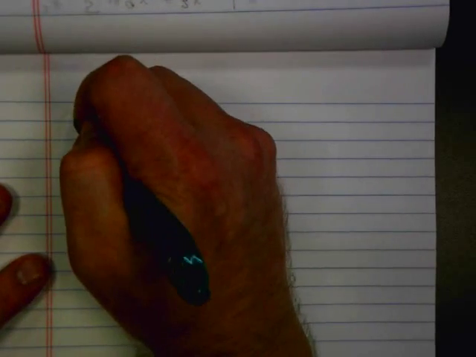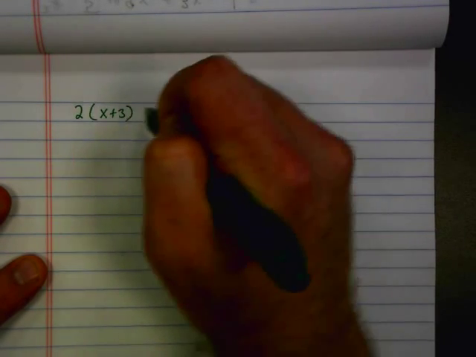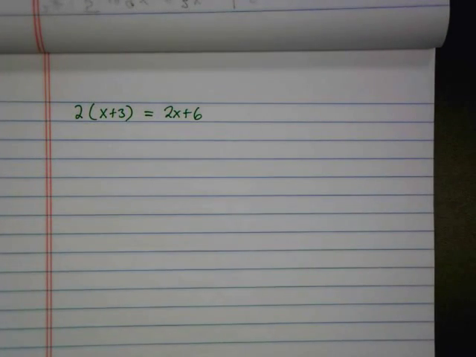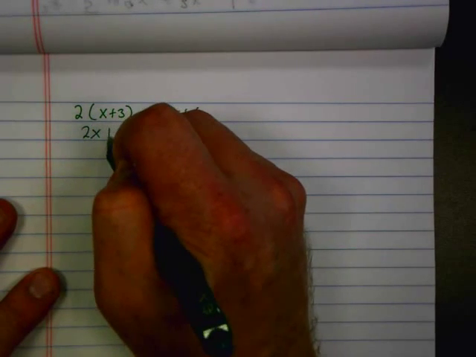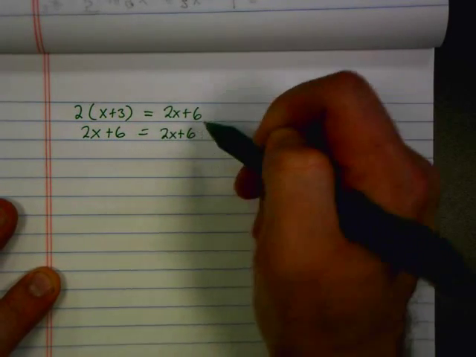What about this equation? How about 2 times x plus 3 equals 2x plus 6? They're the same thing? You have to distribute the 2 in the parentheses first. Okay, so I distribute, I get 2x plus 6 equals 2x plus 6.